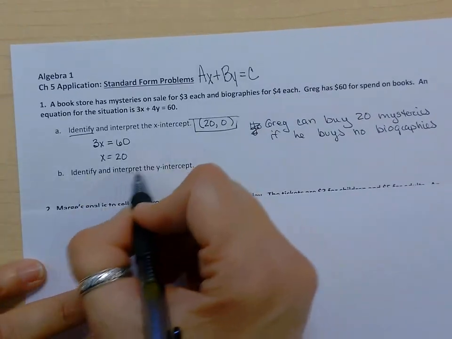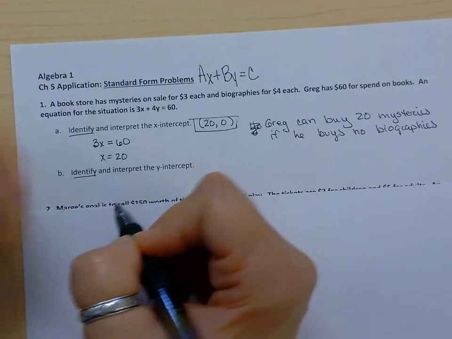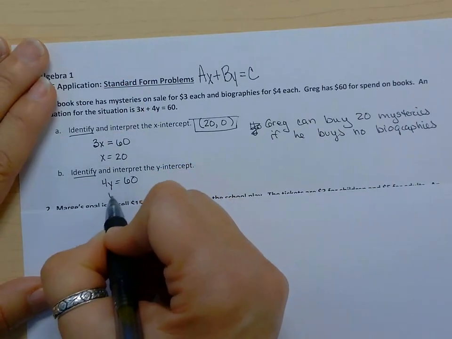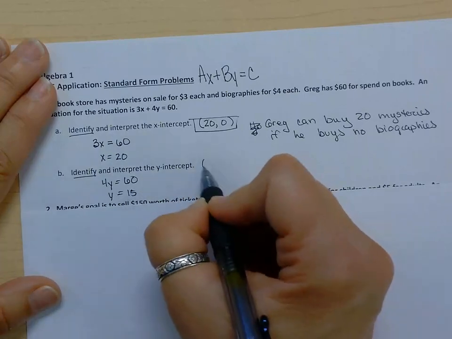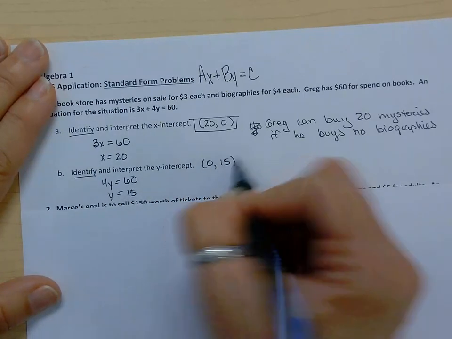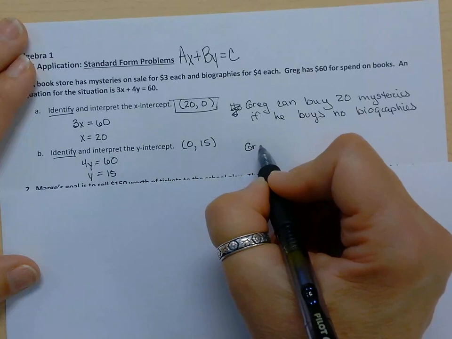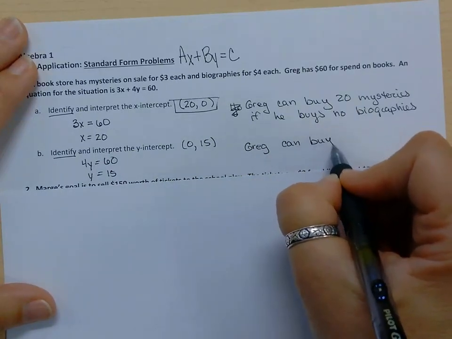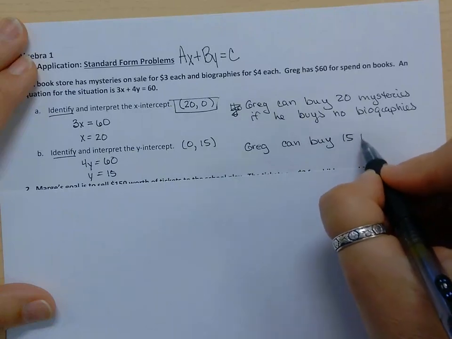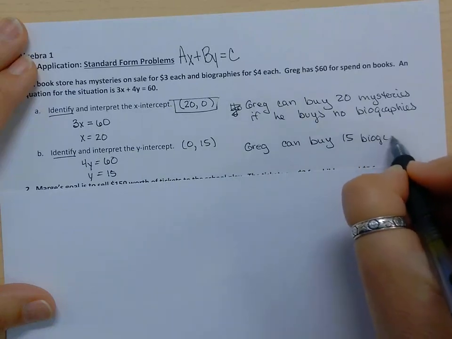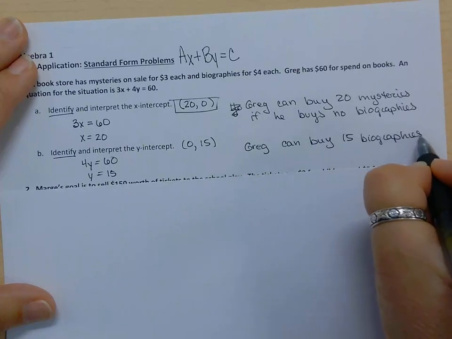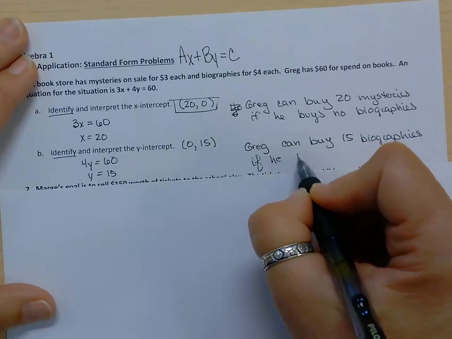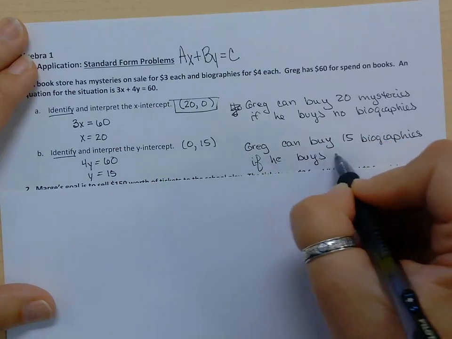So then the y-intercept, when it says identify, we need this much of the equation, so we write 4y equals 60, and you can divide and get y equals 15. And that is the ordered pair 0, 15. And so in this one, Greg can buy 15 biographies if he buys no mysteries.